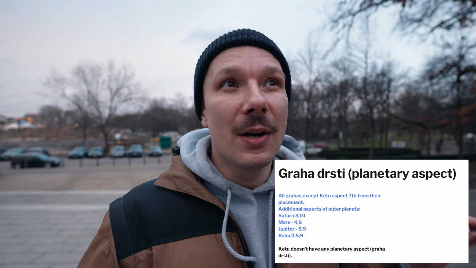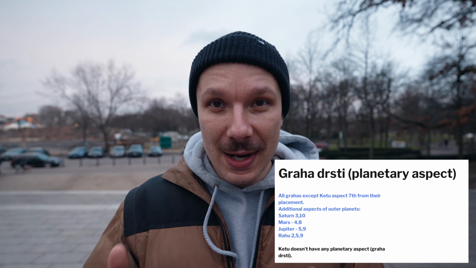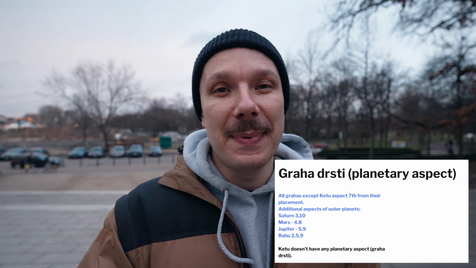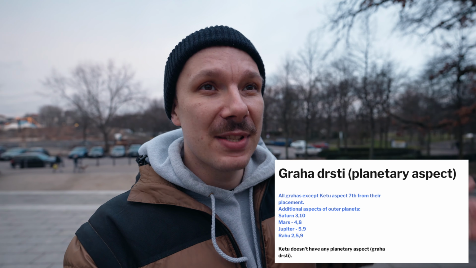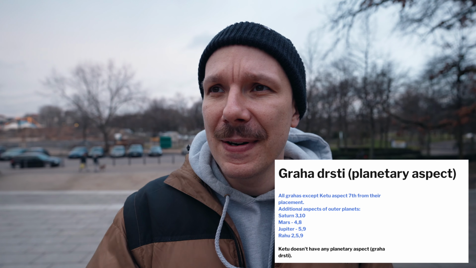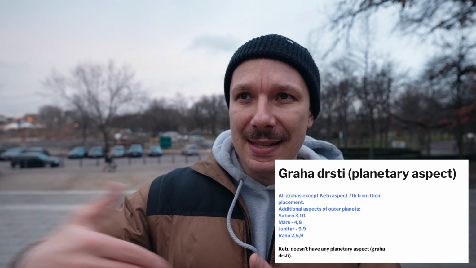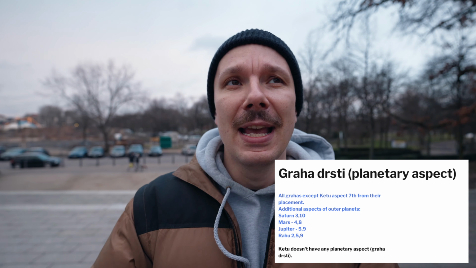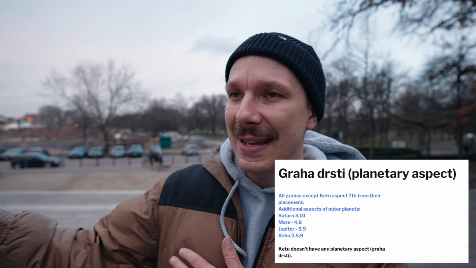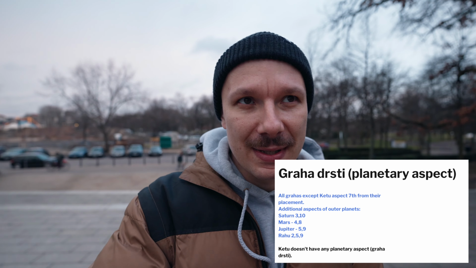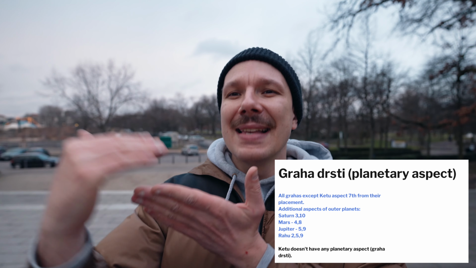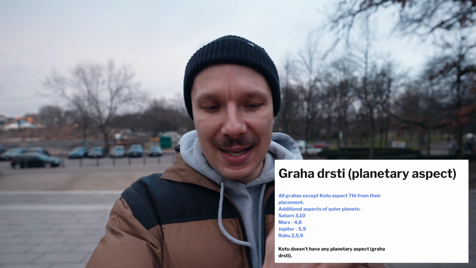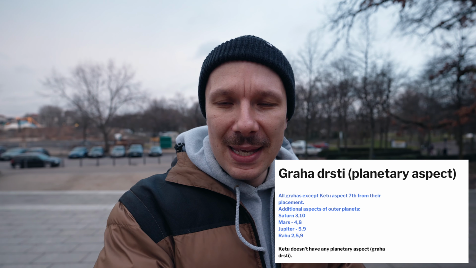The next point is that all the remaining planets, or grahas, aspect the 7th house from their position. If you have Mars in the first, it will always aspect the 7th, because the 7th is 7 from the first. If you have Mars in the 4th, it will aspect the 10th, because the 10th is the 7th from the 4th. If you have Venus in the 3rd, it will aspect the 9th house. Always the 7th house from their position, each planet will aspect. So this is very easy.